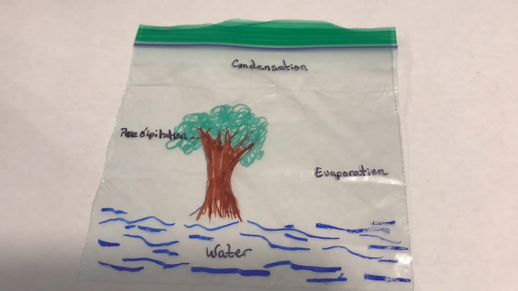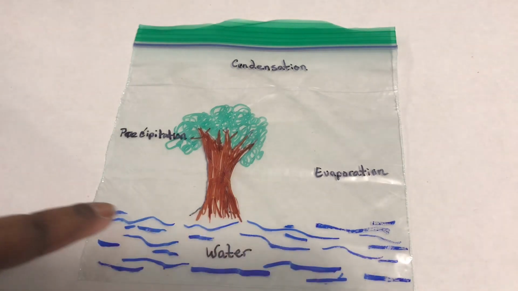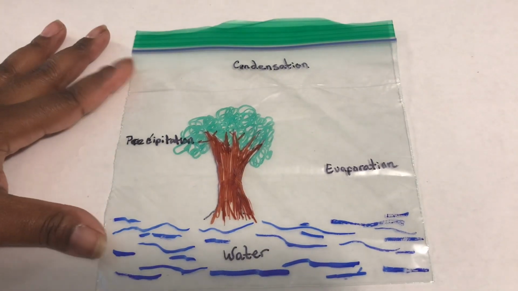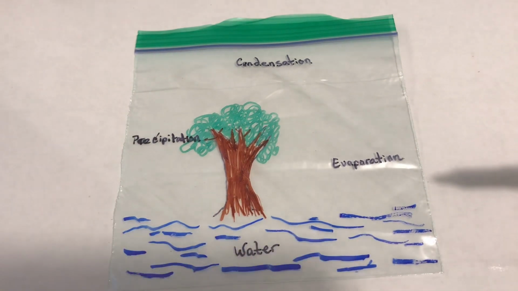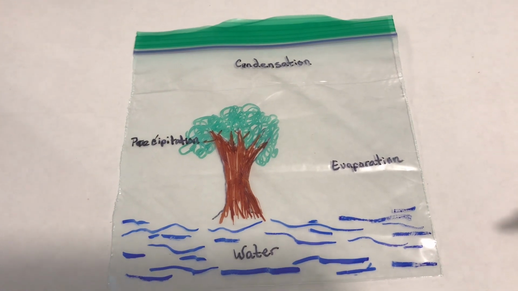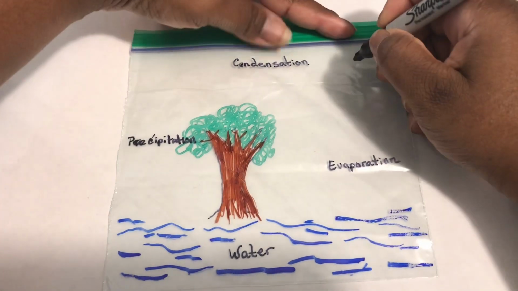Let's make our very own water life cycle that we can hang against a window and watch for ourselves the water rise as it's being heated up and see the condensation form against the plastic bag. I've drawn out water on the bottom. I put a little tree there. I've already labeled the 4 cycles.